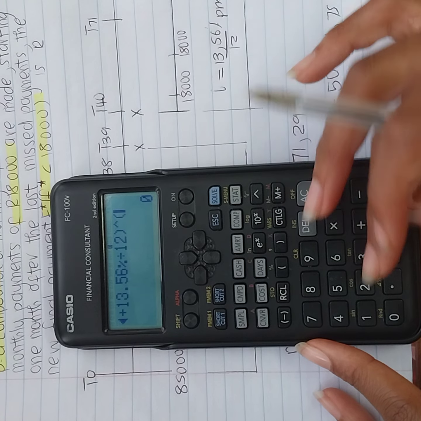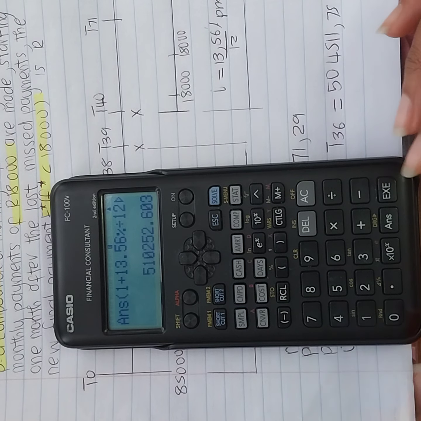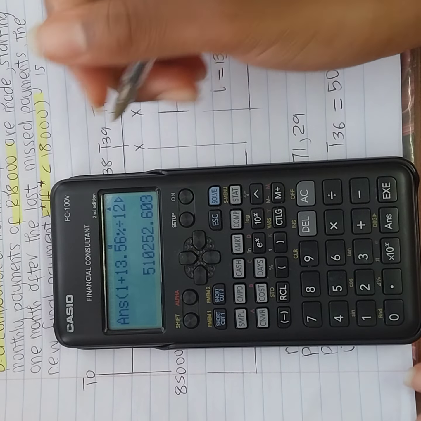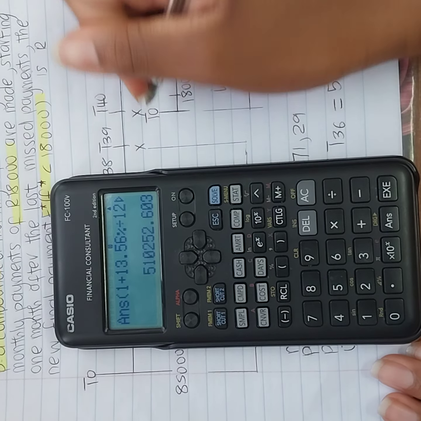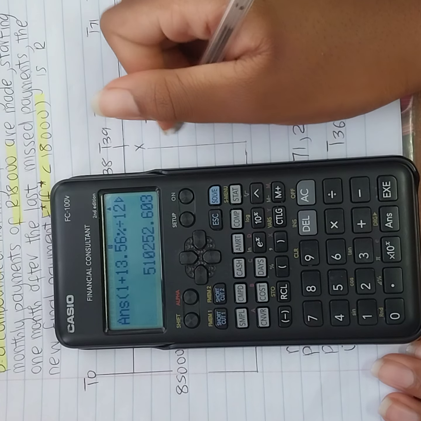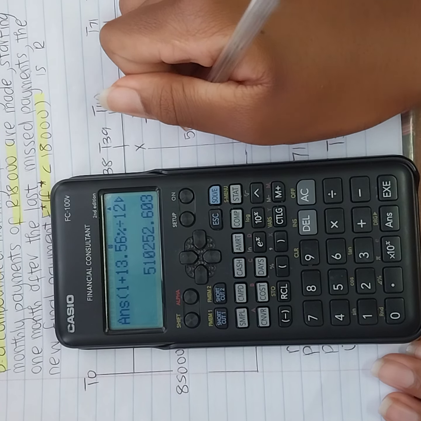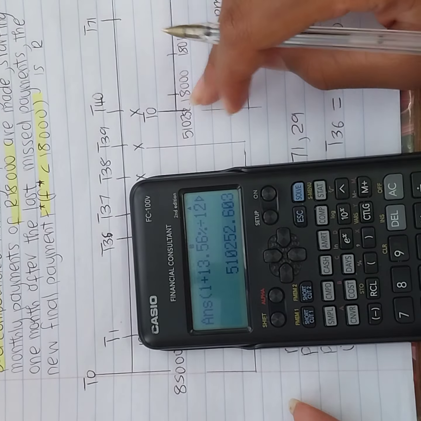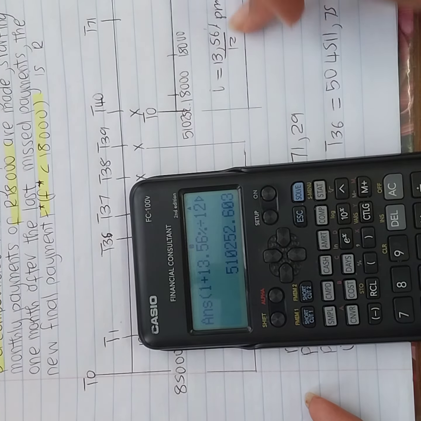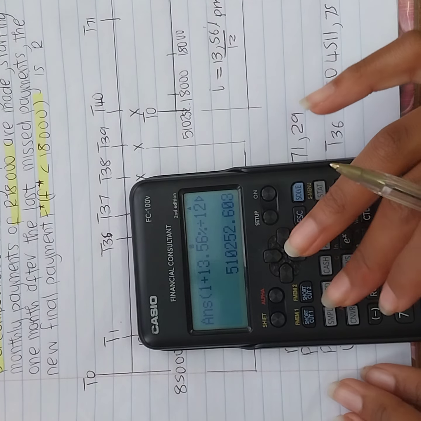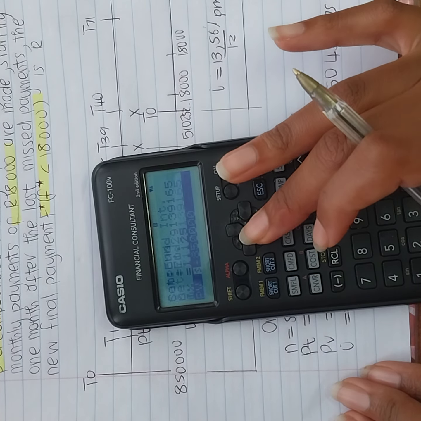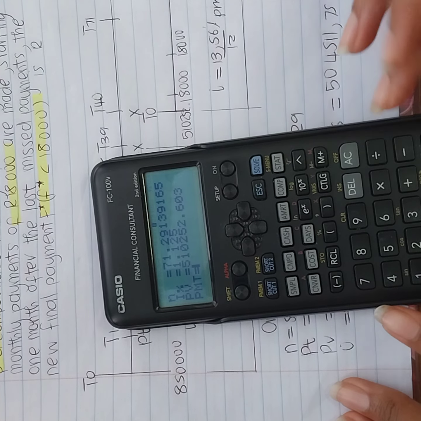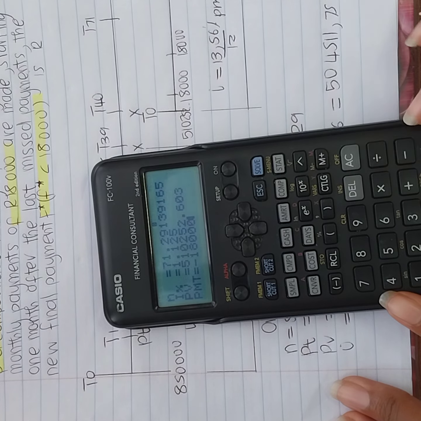And I compound it for 1 period. And then I find that my PV, present value at T0 at T40, is actually 510,252, etc. Now I have my payments, I have my present value, and I can solve for my N. So go to CMPD, put in the present value that you just solved. Your payments are changing, they are now 18,000.